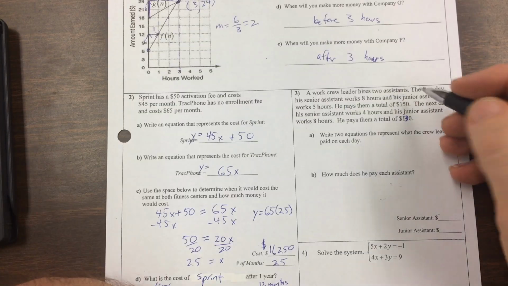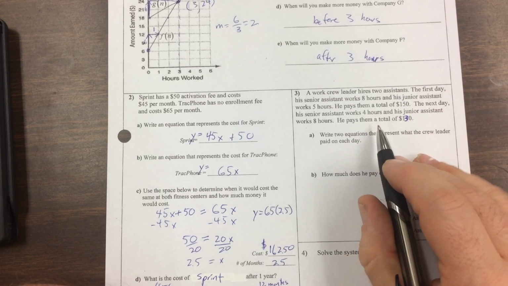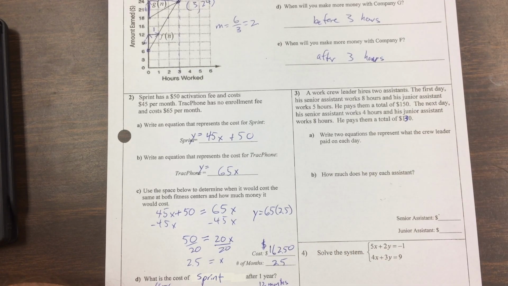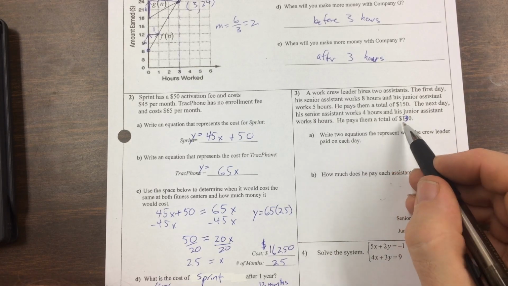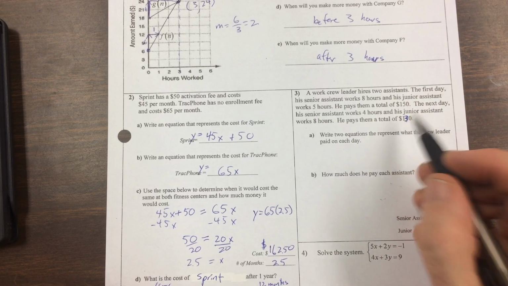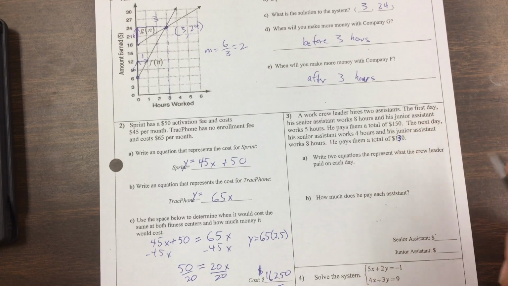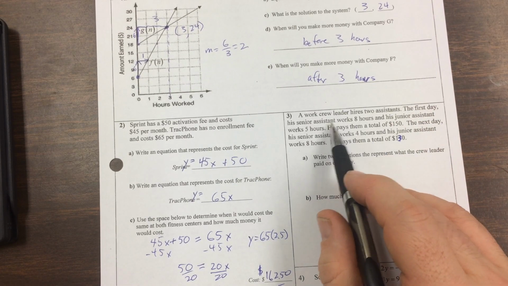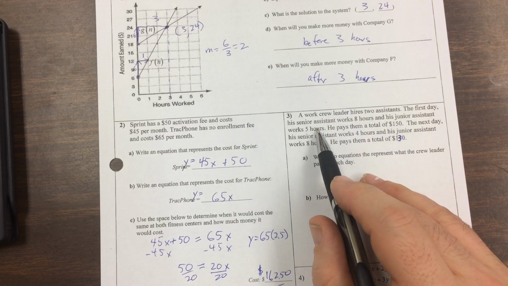All right, number 3. There was a typo on here as well. The numbers are really kind of weird if we don't fix this. So this should be not a total of 180, but 130. So the work crew hires 2 assistants. The first day, his senior assistant works 8 hours, and his junior assistant works 5 hours.